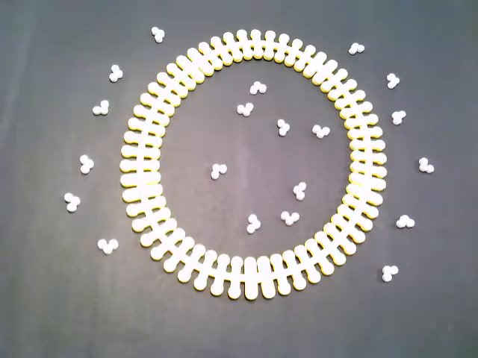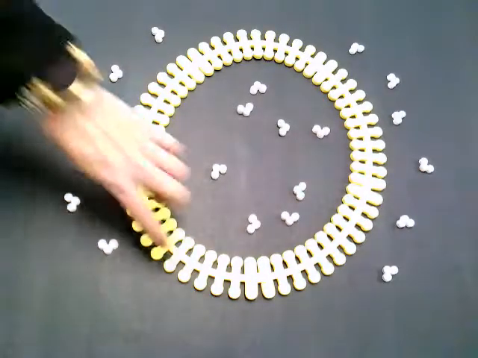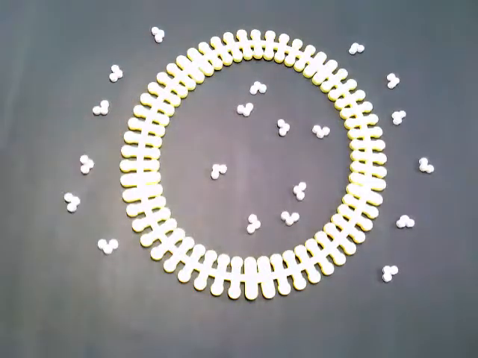This video is a short demonstration on how to use the cell membrane models to show the process of passive transport through facilitated diffusion. In this example, we have a cell membrane, which is made up of a phospholipid bilayer.